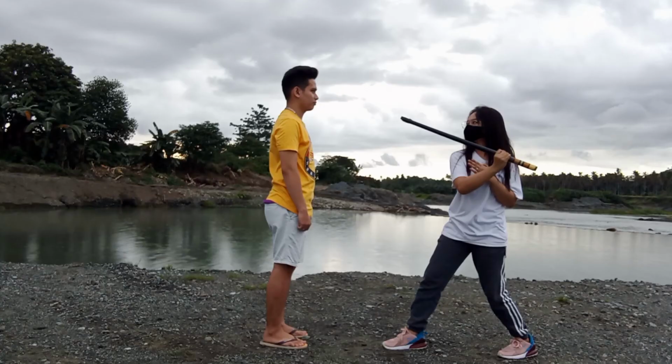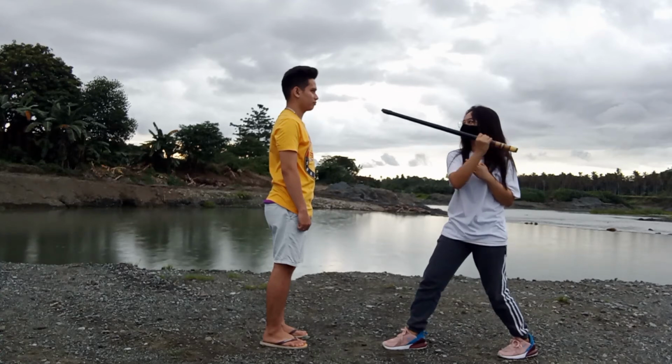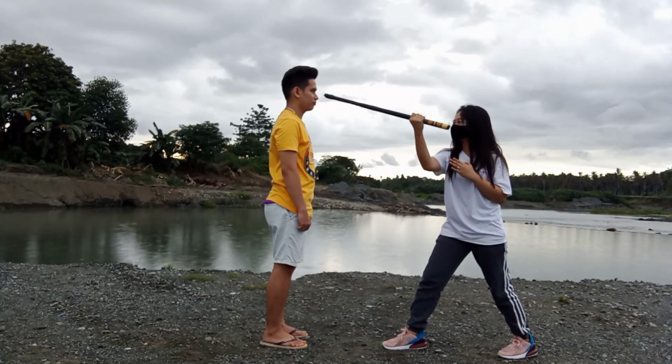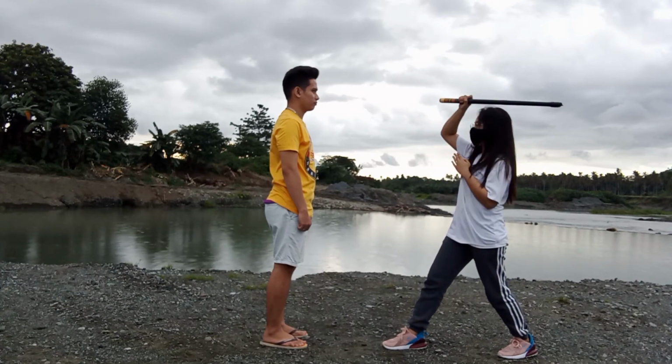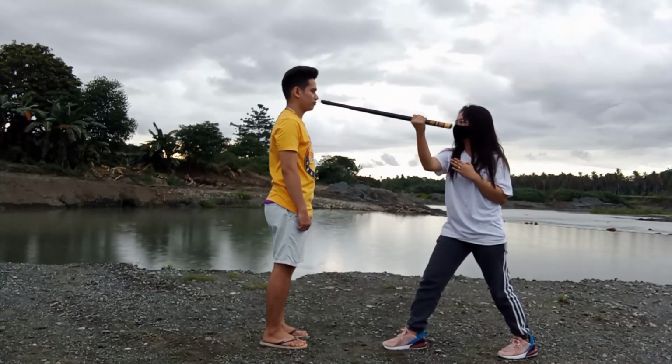Strike number 11. From last position of strike number 10, execute a backhand thrust hitting your opponent's right eye, and in one continuous movement, draw back your right arm and place it at the right side of your head, with stick pointing at the back.